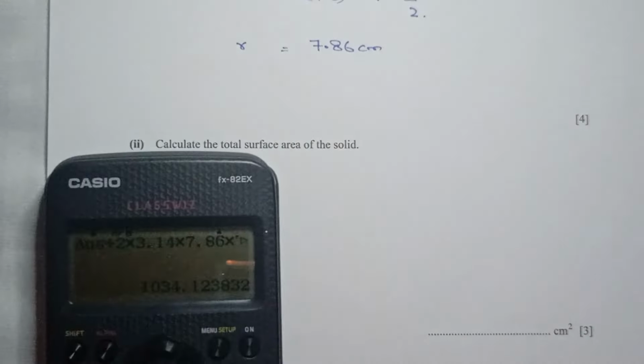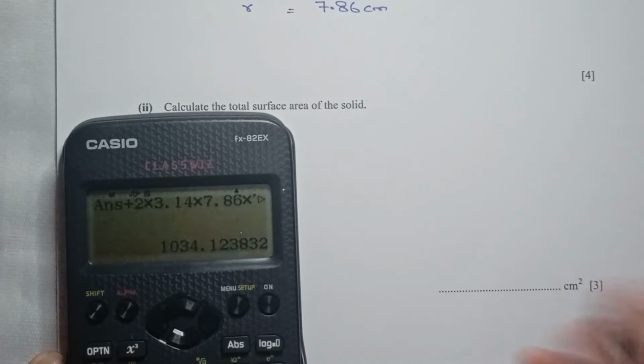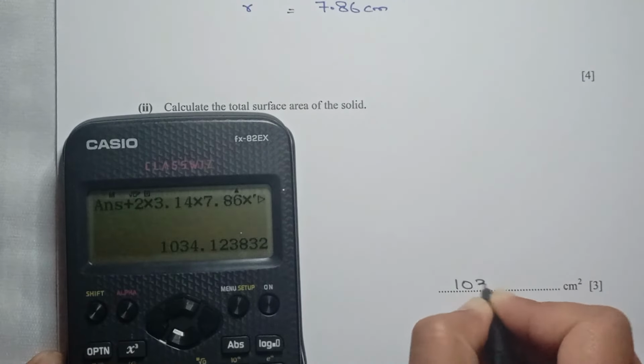So let me write it down. The total surface area of the solid in terms of centimeter square is 1034 centimeter square.